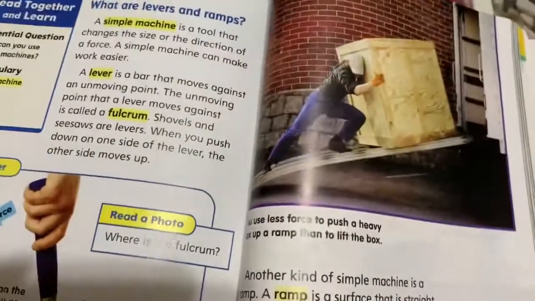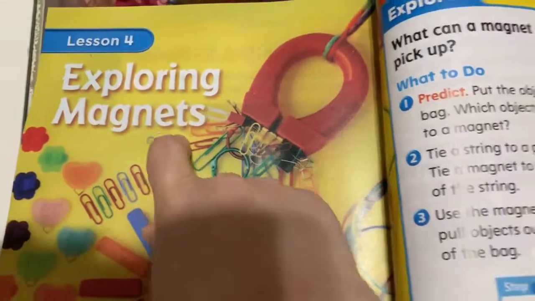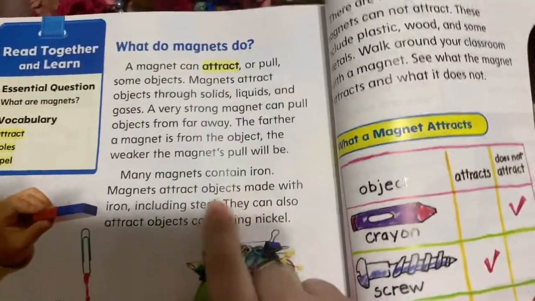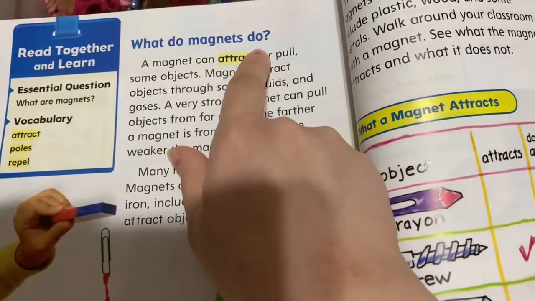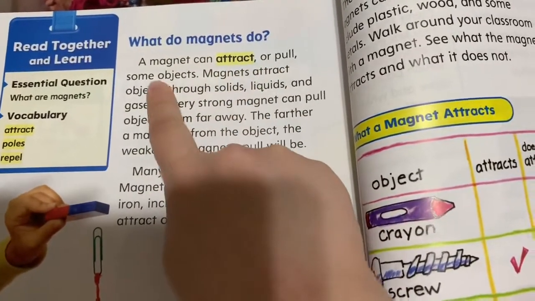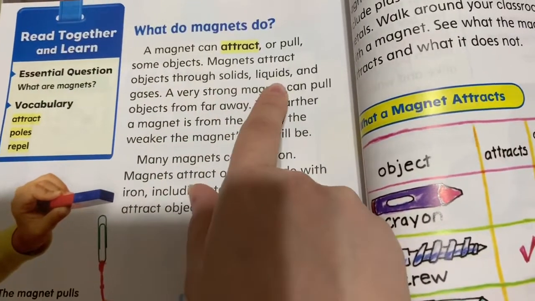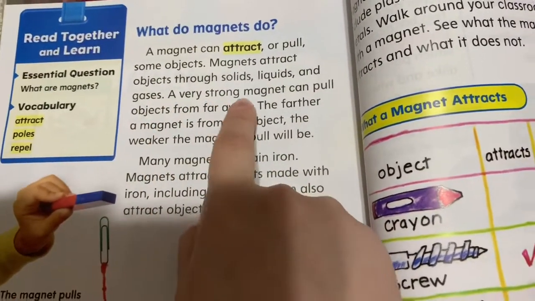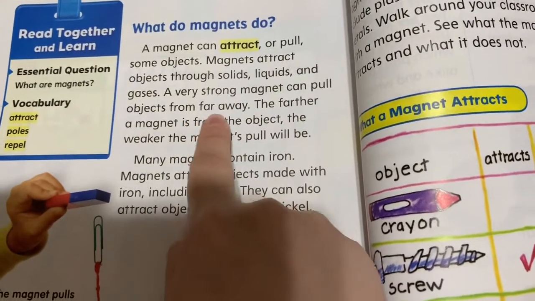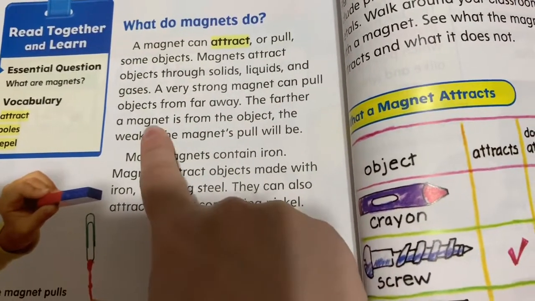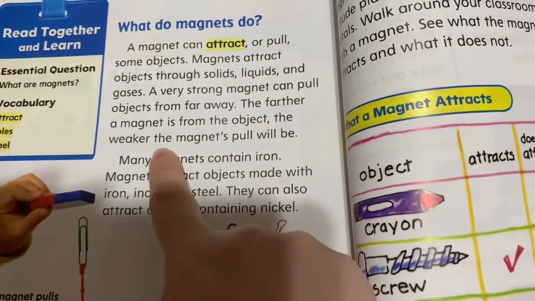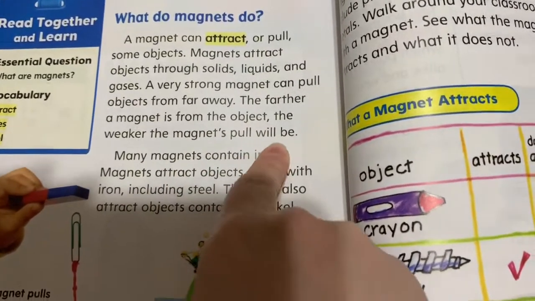Now let us begin our new lesson, which is lesson 4, exploring magnets. Let's begin with page 386. What do magnets do? A magnet can attract or pull some objects. Magnets attract objects through solids, liquids, and gases. A very strong magnet can pull objects from far away. The farther a magnet is from the object, the weaker the magnet's pull will be.